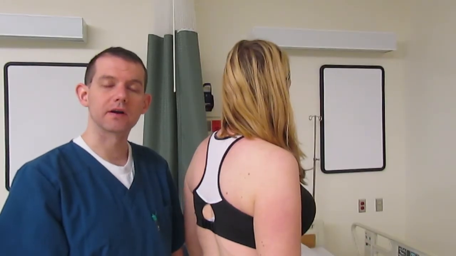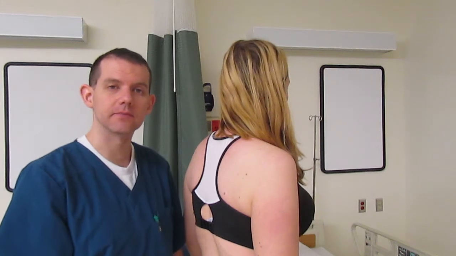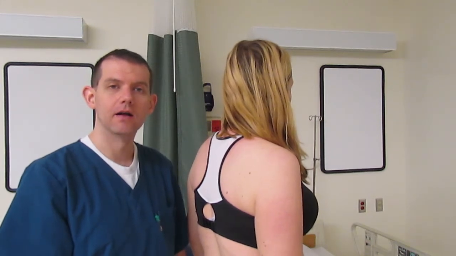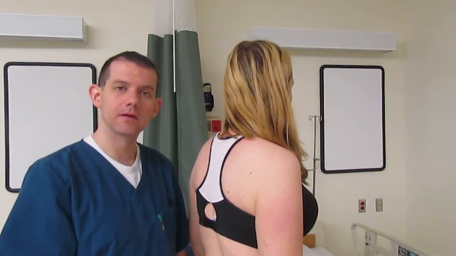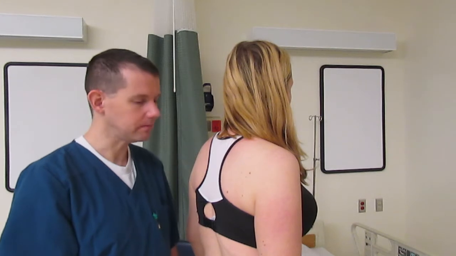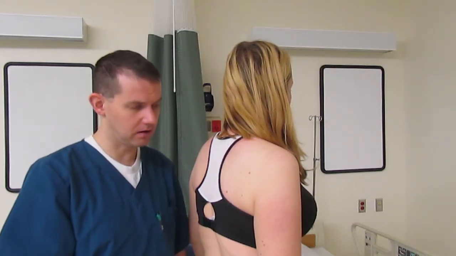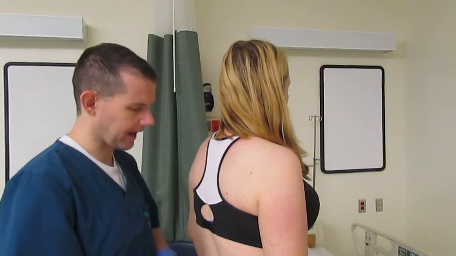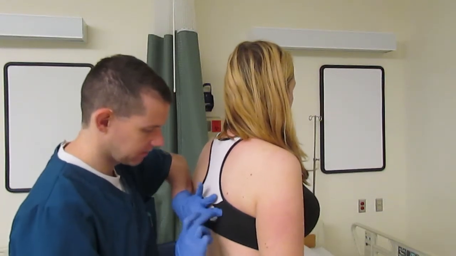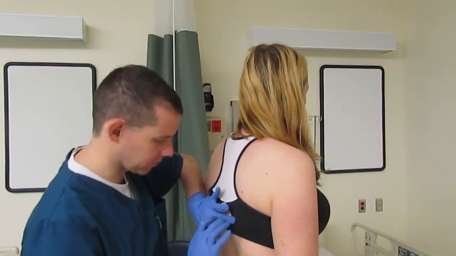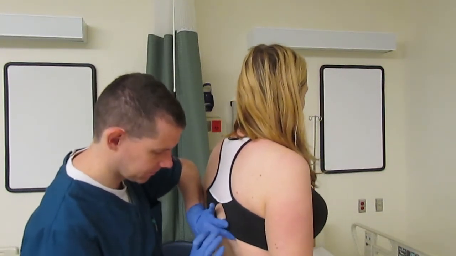Next, we'll percuss for diaphragmatic excursion to see how far the diaphragm is moving up and down. Lorianne, I need you to exhale all the way and hold your breath out. I will be percussing as quickly as possible.